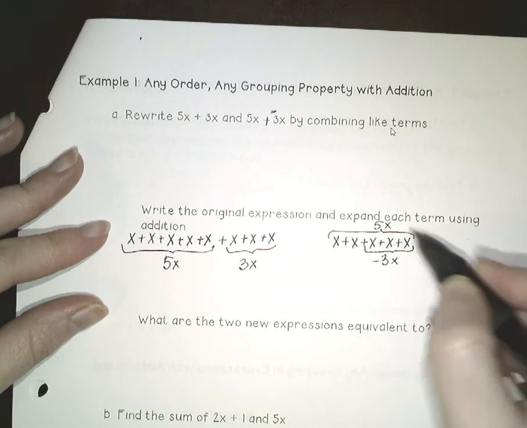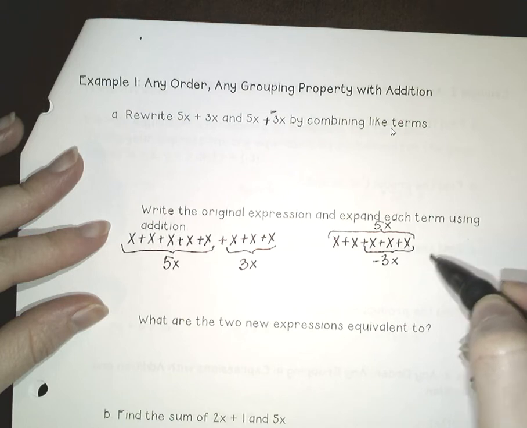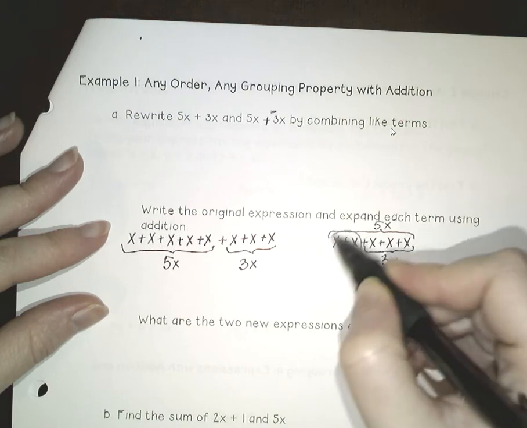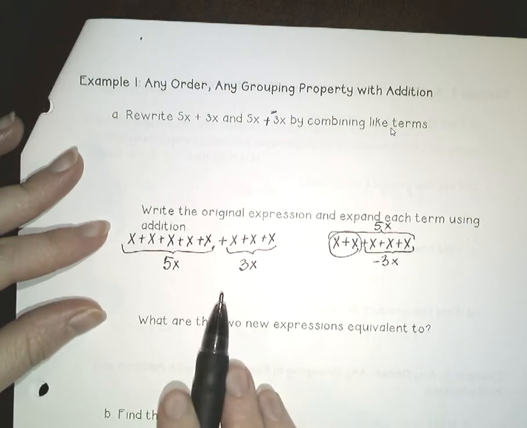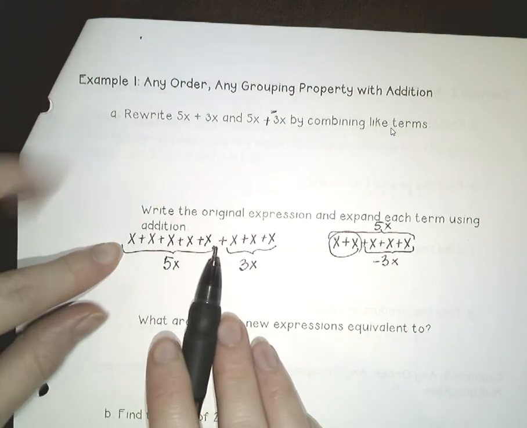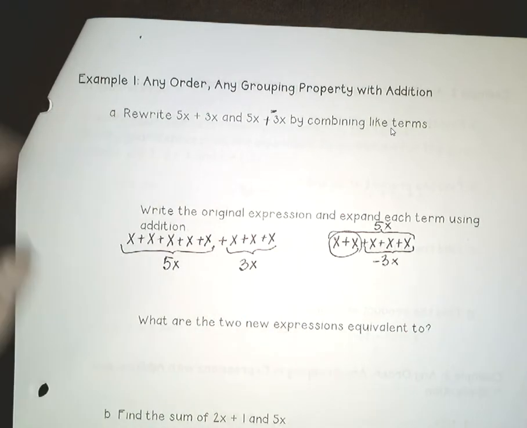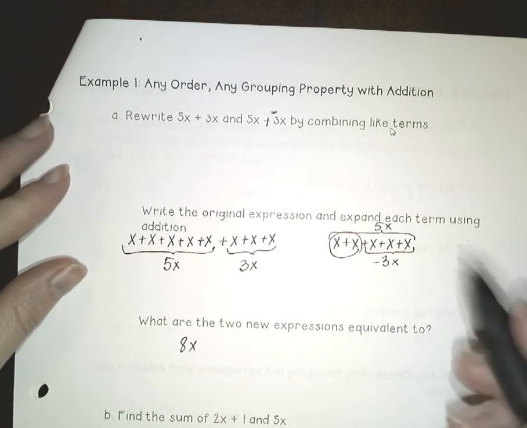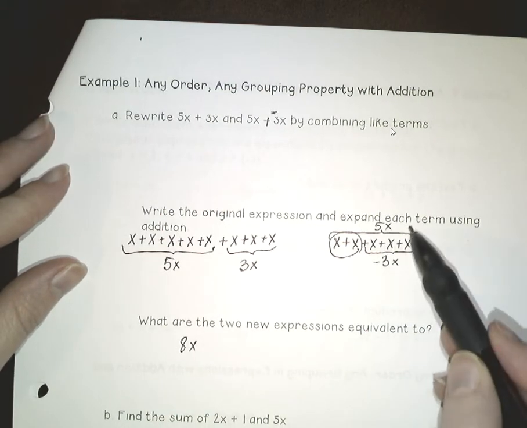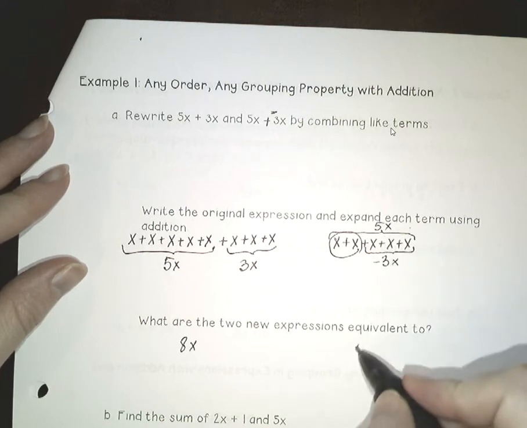I'm taking it away, right? I'm adding the opposite. So what I have left is this. Okay? So what are the two new expressions that it's equivalent to? If I'm looking at this, I have 5x and I'm adding 3x. Together it's 8x. When I have 5x and I'm adding negative 3x, I will have 2x.